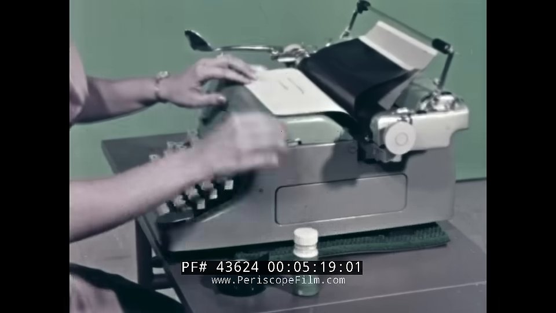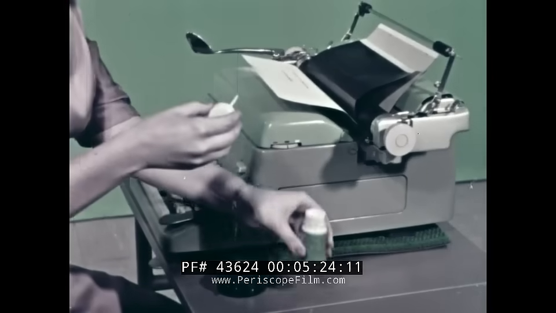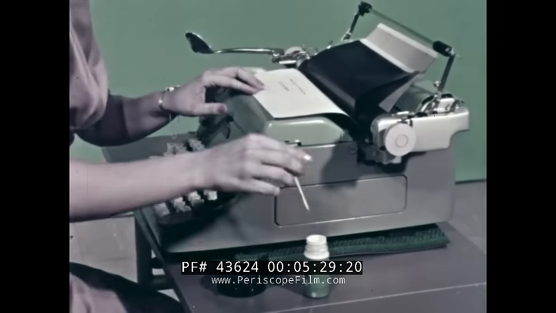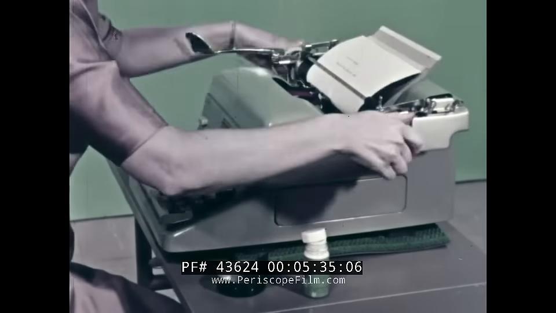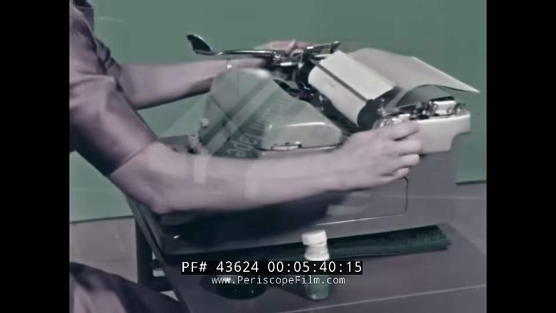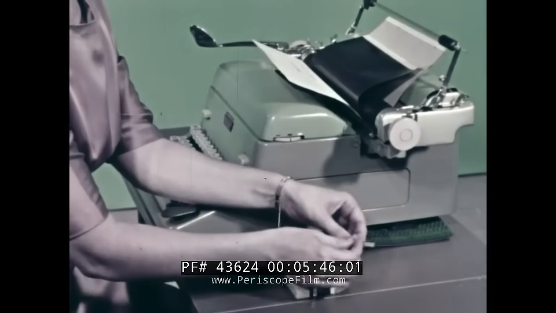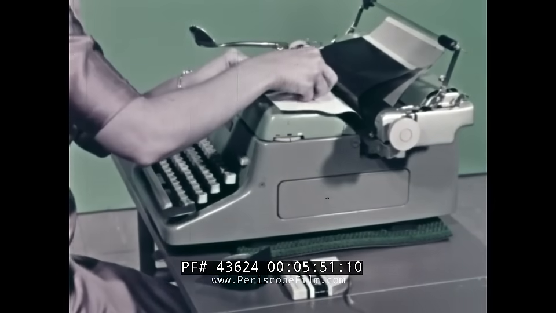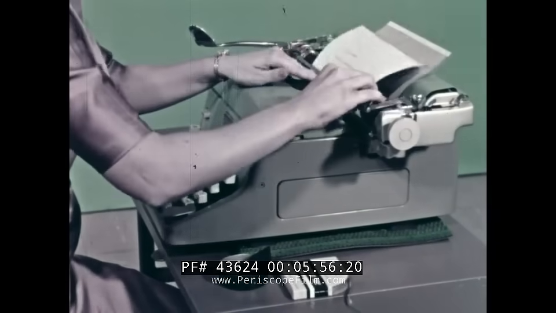Another way to make corrections is to coat the error with a liquid called snowpake. Insert a small piece of fresh carbon before retyping. Or you can also use correction tape to cover the error. Again, insert fresh carbon before retyping.